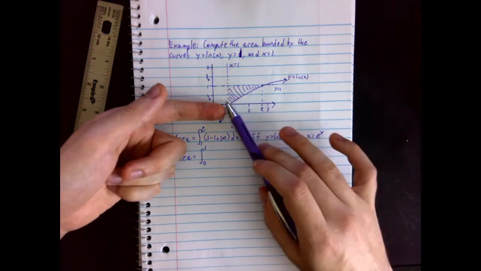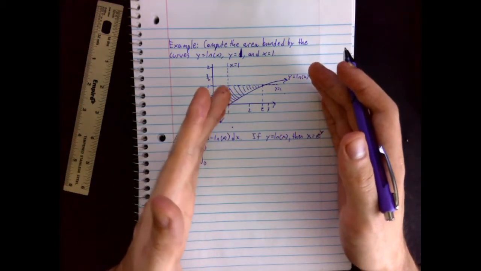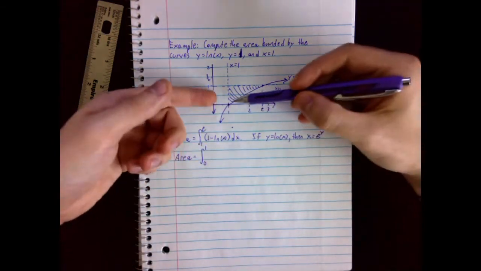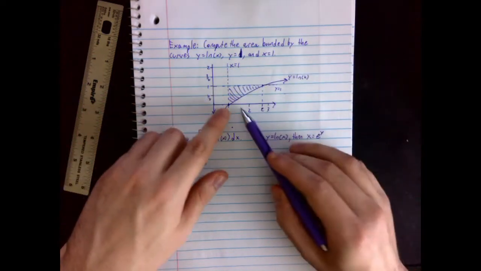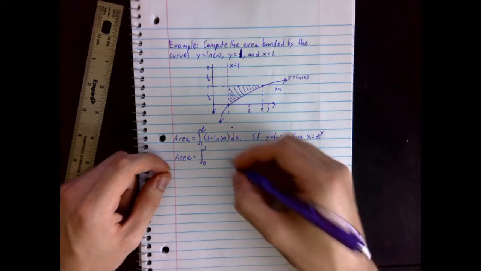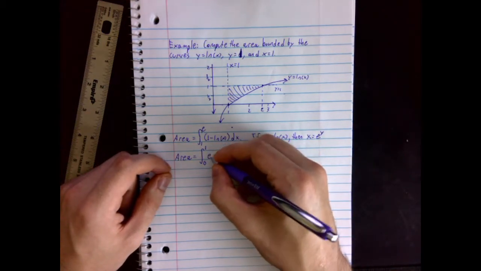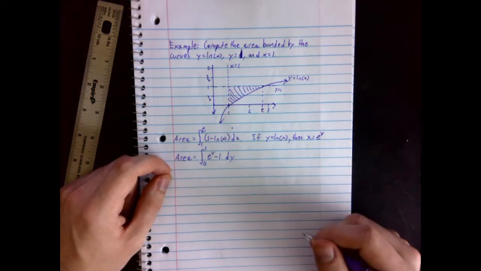And I have my top function now is the right function, and the bottom function becomes the left function. So the left function here is the line y equals 1, or x equals 1, and the top function is the line x equals e to the y. So I just do e to the y minus 1, and now I'm going to integrate with respect to y.